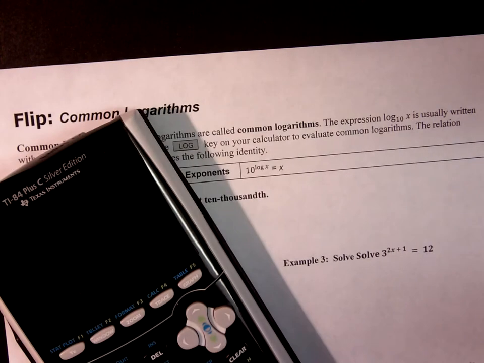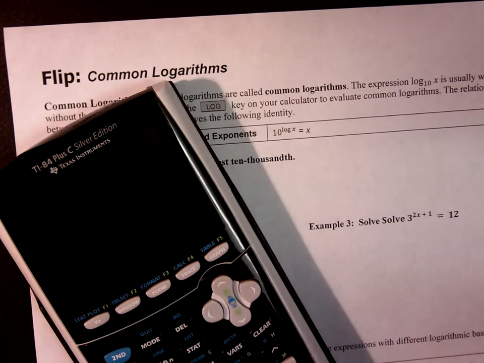Alright, so far everything we've done, we've been able to get a common base, either by changing something to rewrite it as a power, or they were already given to us, or we had a log set equal to a log and they both had the same base. But that's not always the case. There's going to come a time that there's not an integer power that will let me do that.